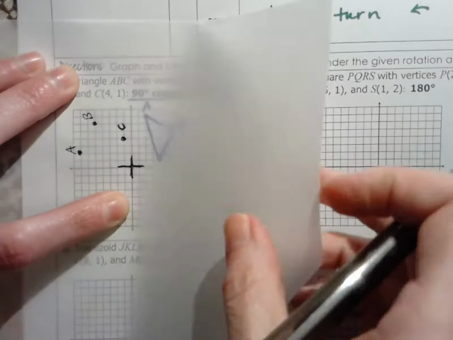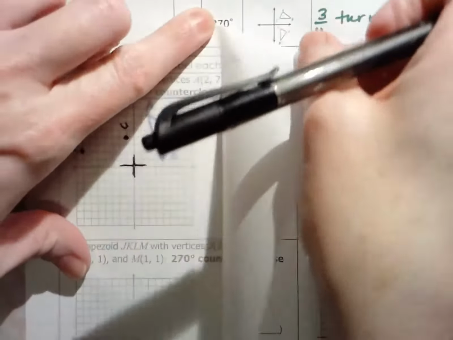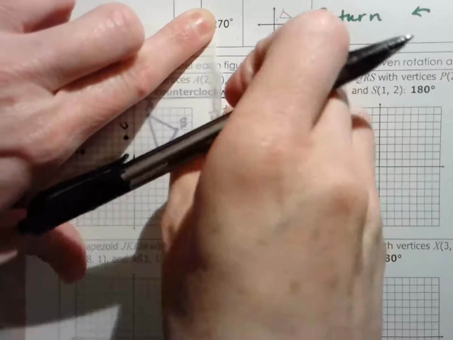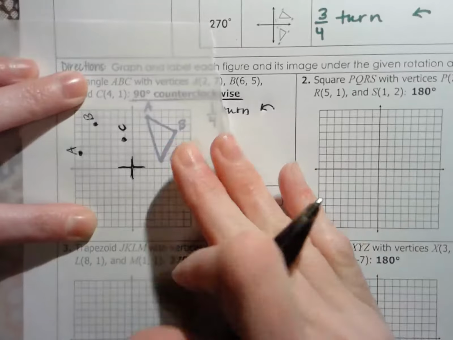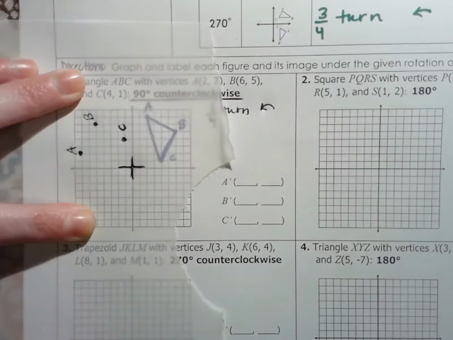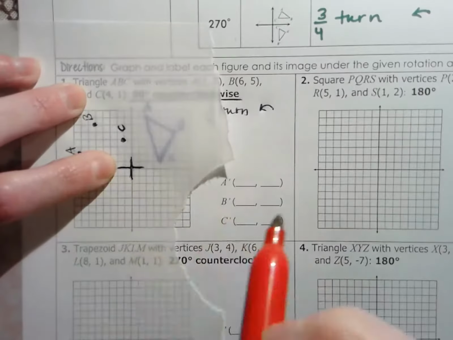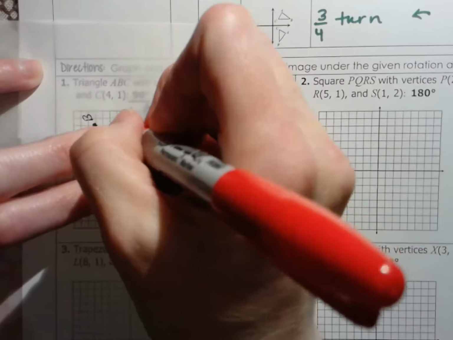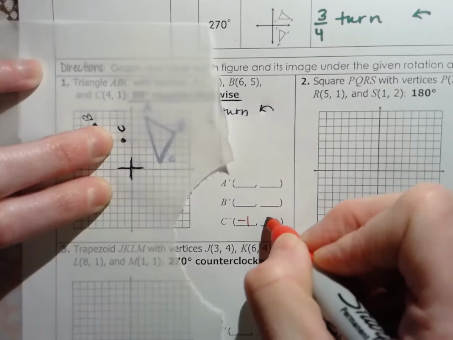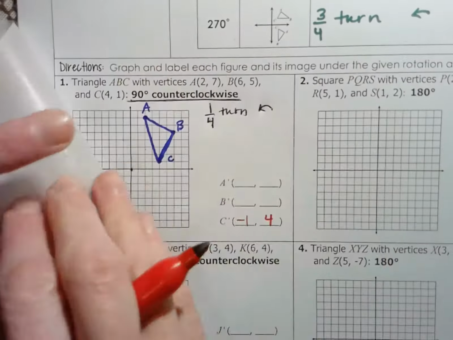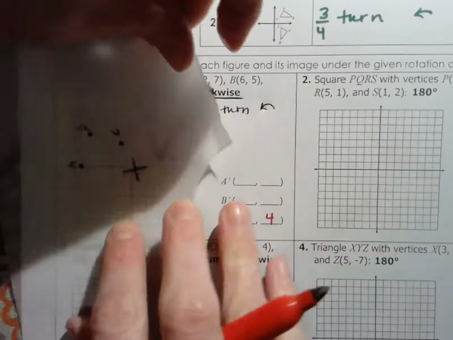What I usually do, make myself room, is I usually go through, let me move this off. Okay, I didn't think this one through. I usually write the ordered pairs while I have them here, and then I go back and plot them. So my C prime is going to be at -1, 4. And then I go double check, -1, 4, C prime.